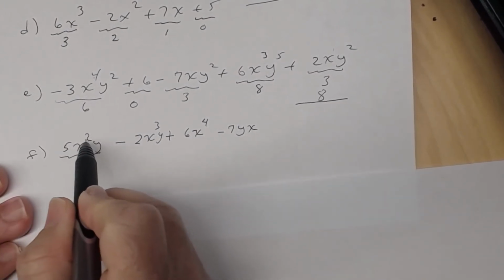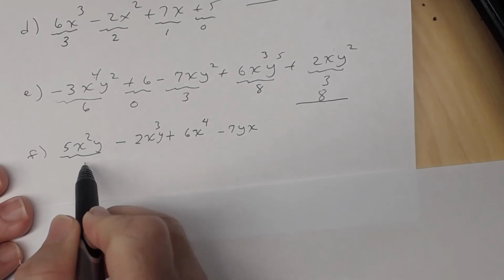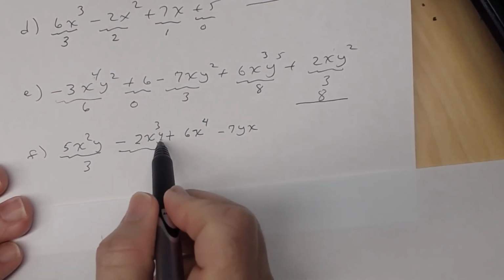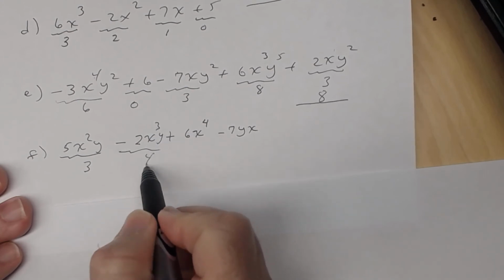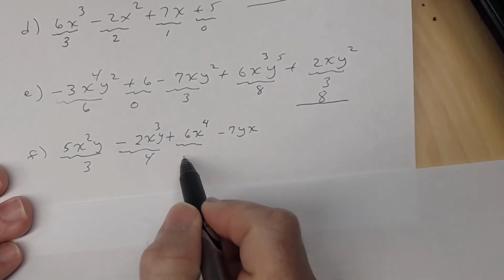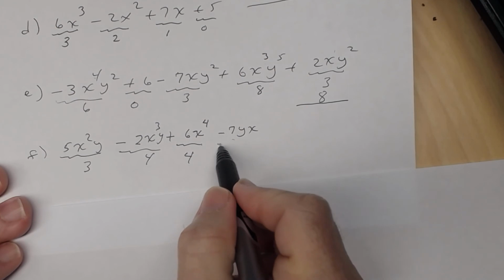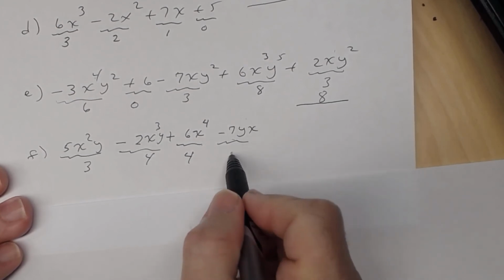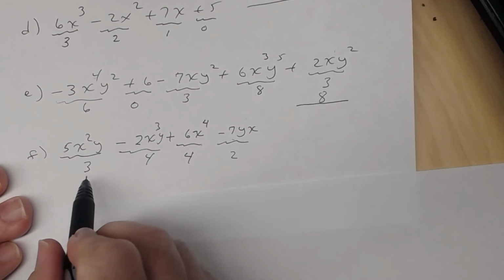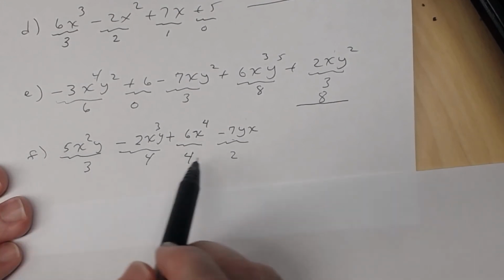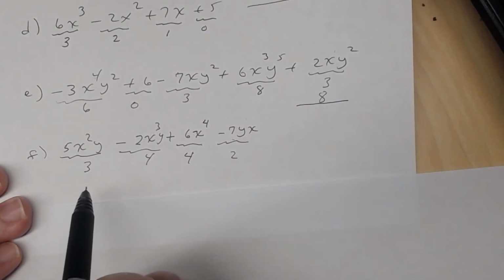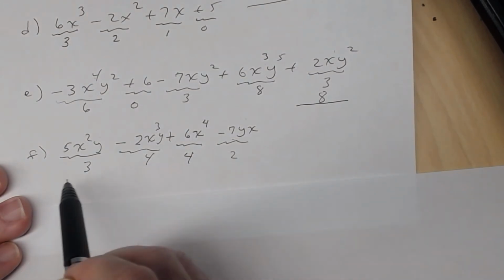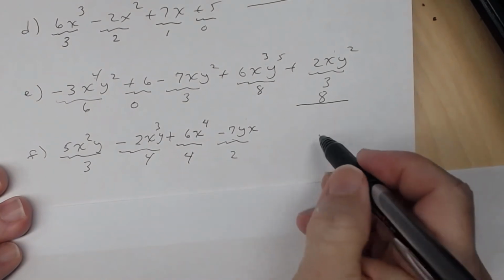Here, this term 5x squared y, the degree 2 plus 1 is 3. Here, the degree of this term, negative 2x cubed y, 3 plus 1 is 4. Here, 6x to the fourth, the degree is 4. And here, negative 7yx, or 7xy, 1 plus 1 is 2. Notice, again, the degree of a polynomial is just the largest degree that you see. So I'm looking at 3, 4, 4, and 2. The largest of these numbers is 4. So the degree is 4.